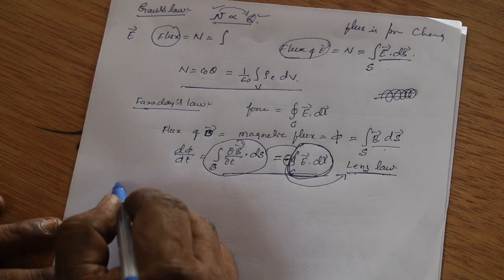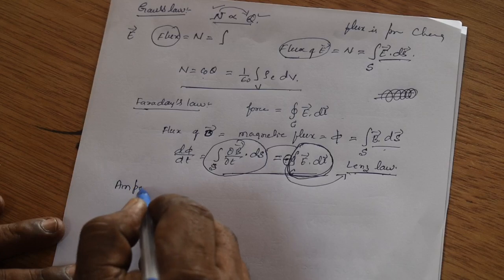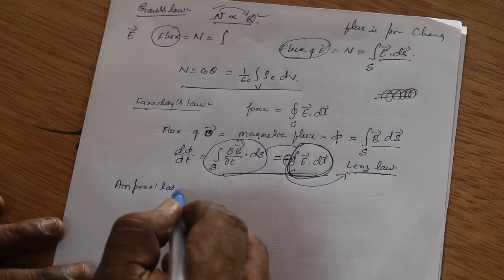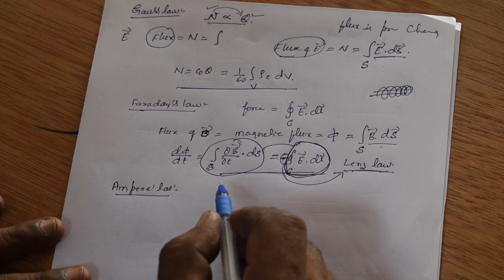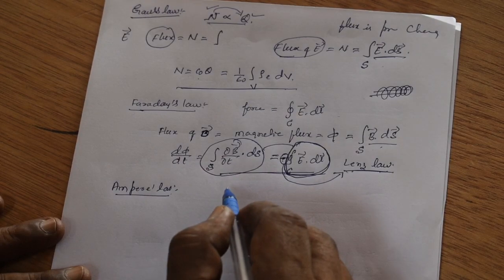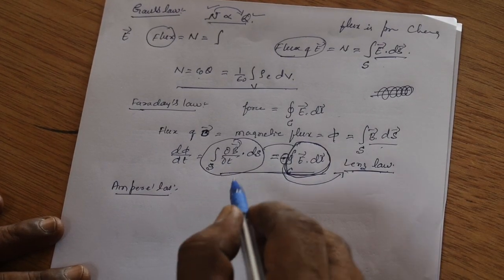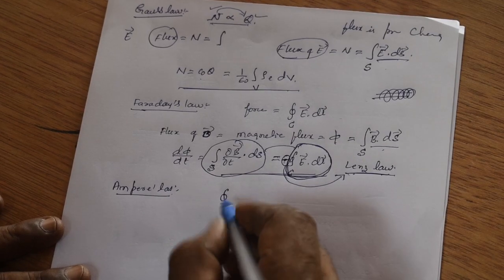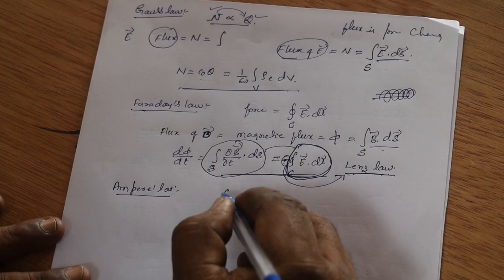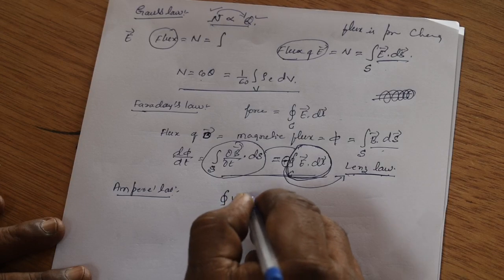Now come to the third one, that is Ampere's law. What does it say? It says that the circulation of magnetic field produces a current. Mathematically it is defined as the line integral over a closed curve C of H dot dl.